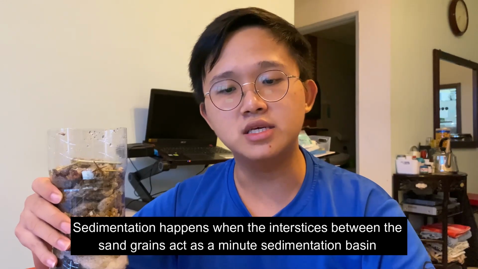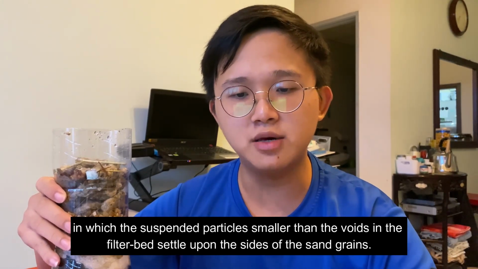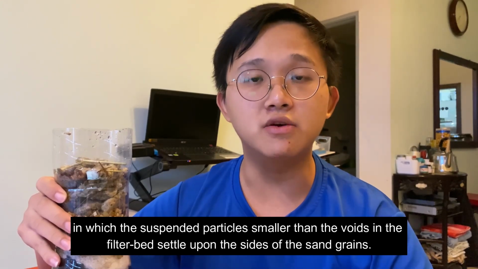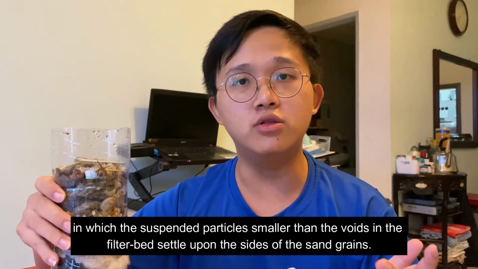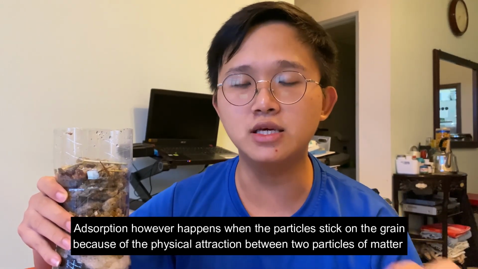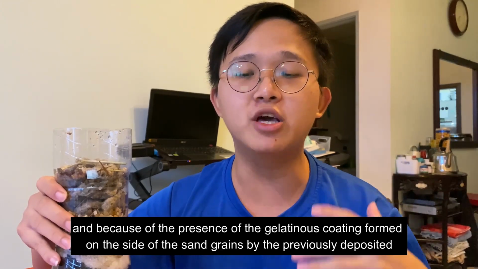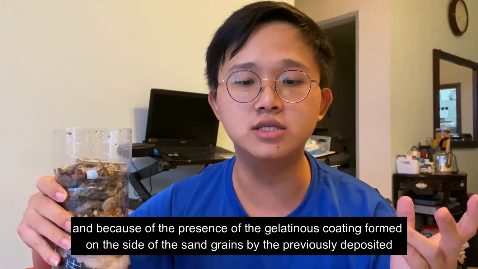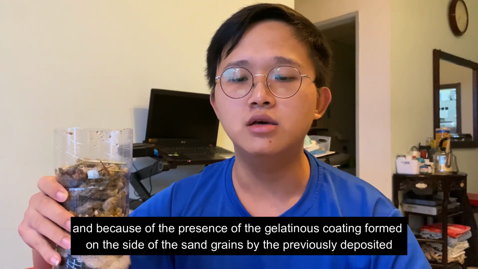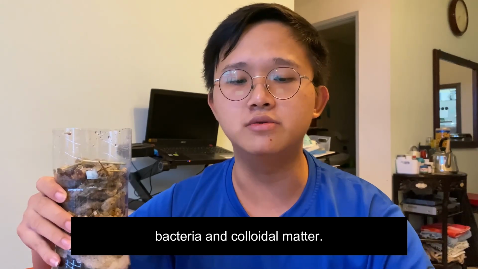Sedimentation happens when the interstices between the sand grains act as mini sedimentation basins in which the suspended particles smaller than the voids in the filter bed settle upon the sides of the sand grains. Adsorption, however, happens when the particles stick to the grain because of the physical attraction between two particles of matter and because of the presence of the gelatinous coating formed on the sides of the sand grains by the previously deposited bacteria and the colloidal matter.